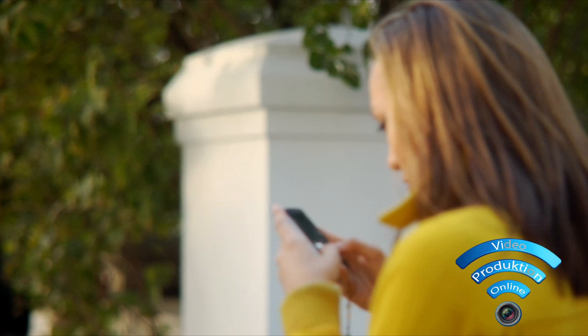Notice how we use the depth of field to focus on the character talking, and everything in front and behind is out of focus. Please enjoy.